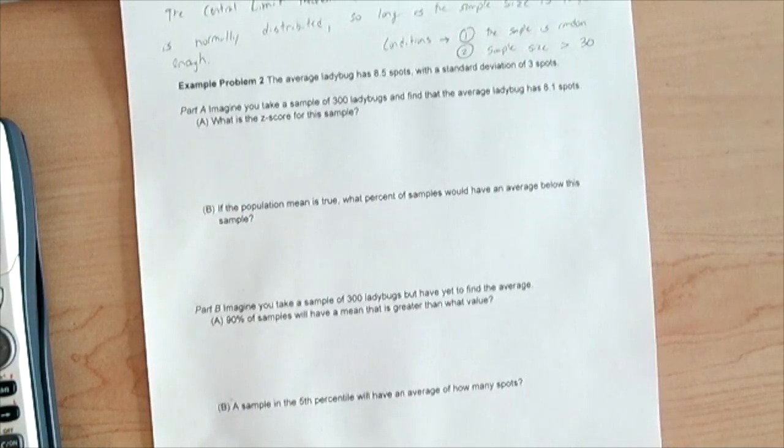And the second part of this, we're going to just get technical and review using the normal distribution to answer these questions. So this is a much more likely AP kind of style question. We'll go through it, but I think we crushed it. So it says the average ladybug has 8.5 spots with a standard deviation of 3 spots. Part A says, imagine you take a sample of 300 ladybugs and find that the average has 8.1 spots. What is the z-score for this sample?